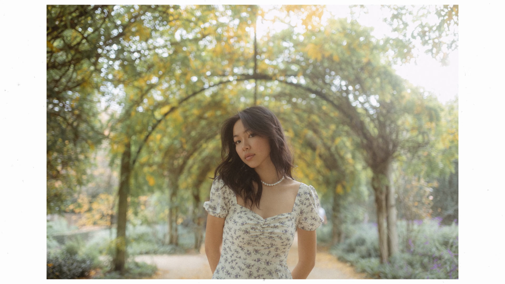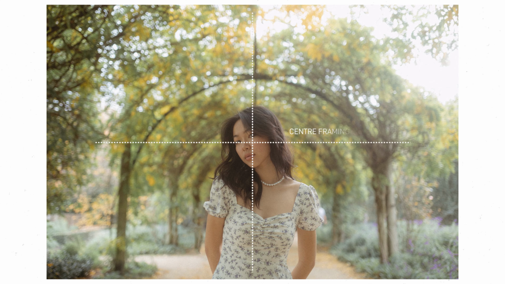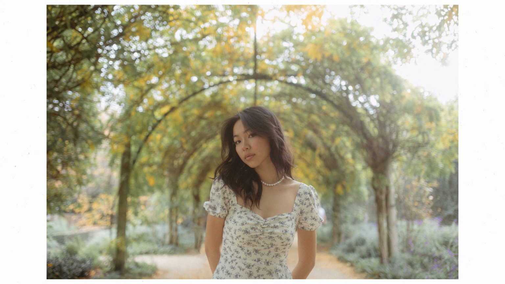Alright, here's our first example. The first thing that you'll notice about this photo is that it's pretty much fully symmetrical, and this really gives a feeling of harmony and balance within the photo. You can also see that the subject's face is right in the center of the photo, and what this does is that it gives equal importance to her, the model, and also the environment.